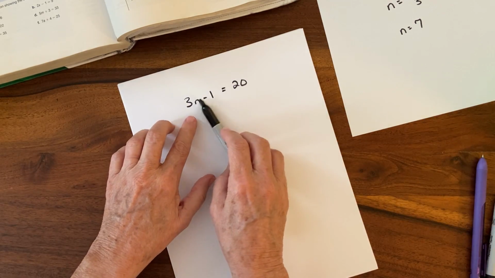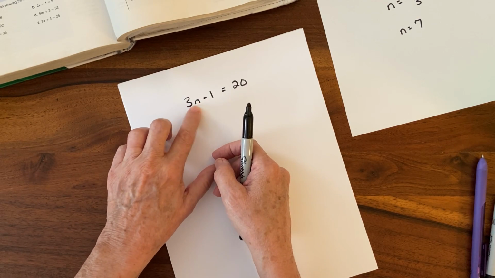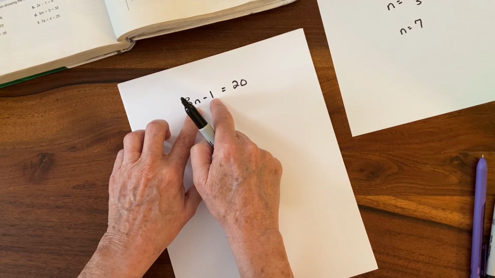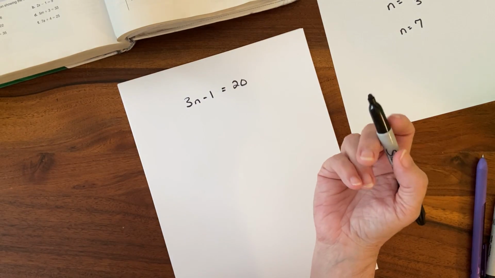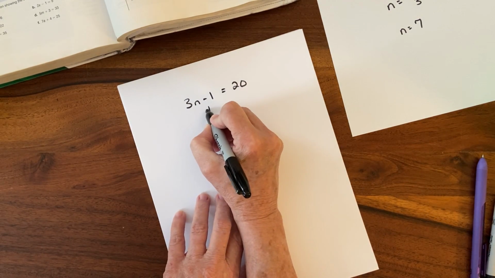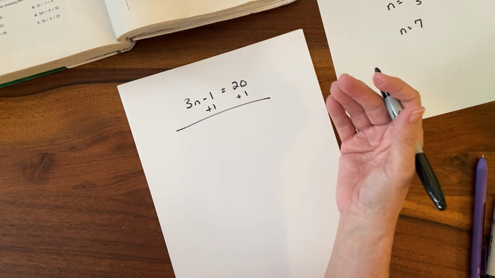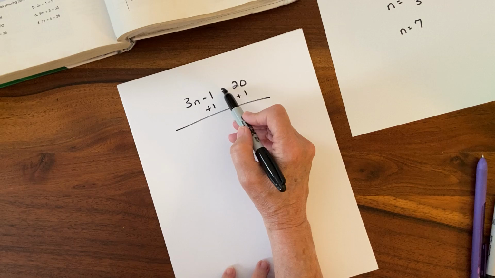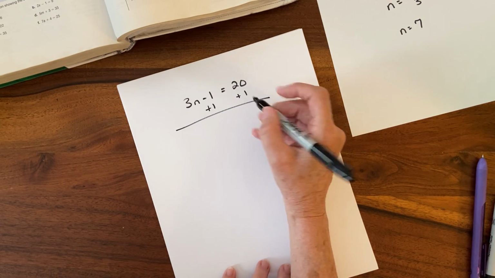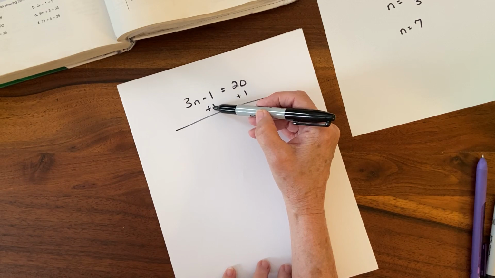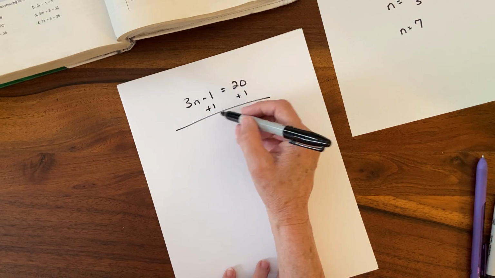I'm going to do the extra stuff that's not connected directly to the n by multiplication or division first. So I'm going to do that 1 first. I'm going to add 1 to both sides. Remember, I can do whatever I want to both sides of the equation as long as it's still equal. So what's 20 plus 1? 21. What's negative 1 plus positive 1? 0. So I can just leave that blank.